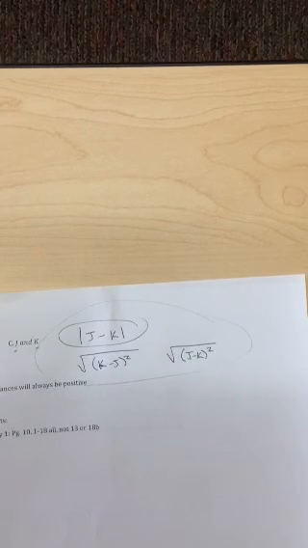Okay, but the big thing when you're working with these distances, it's always going to be positive. So think about driving to Stanwood, and you're not going negative miles, you're always going to go a positive number of miles.